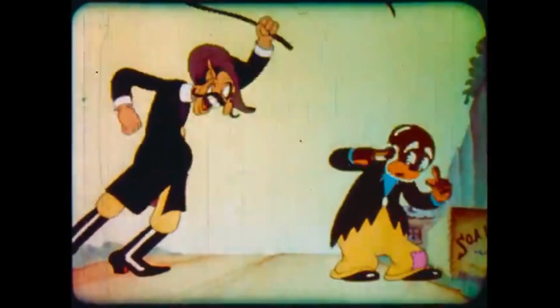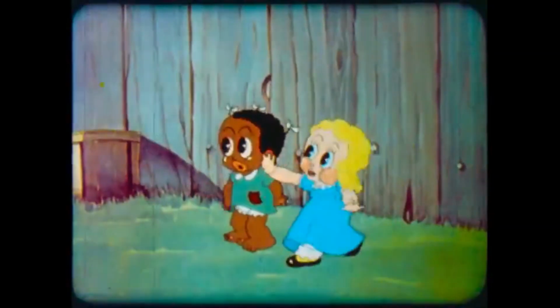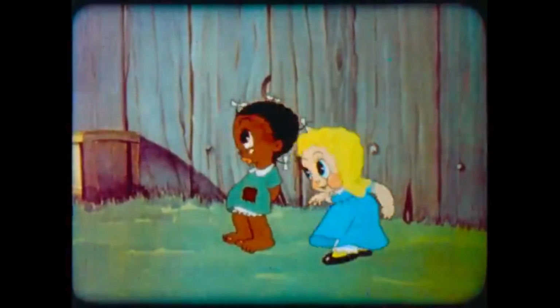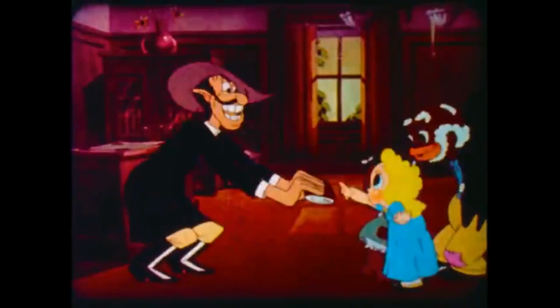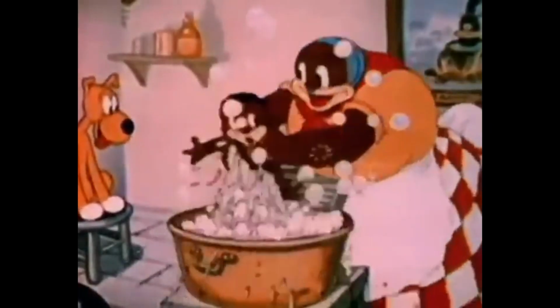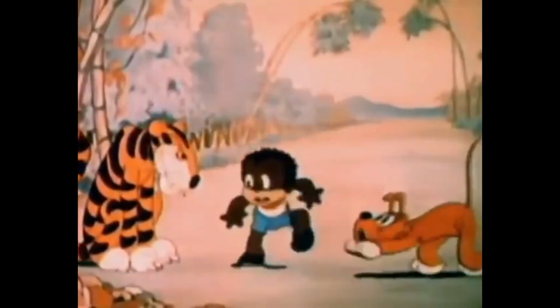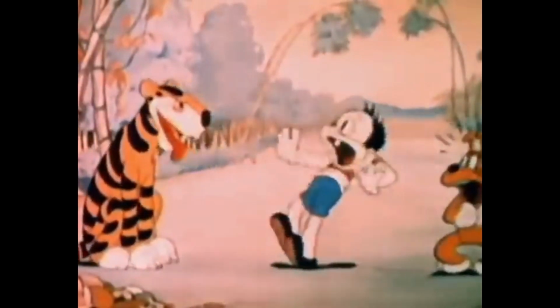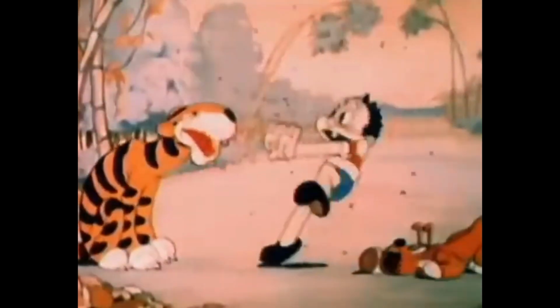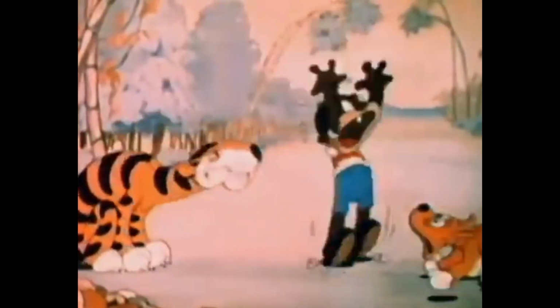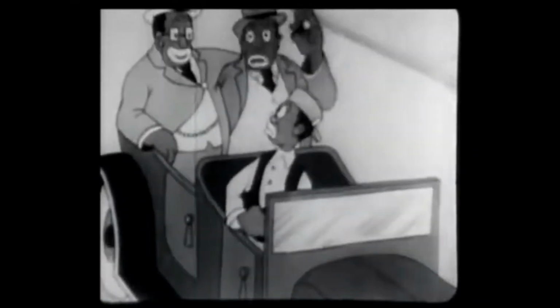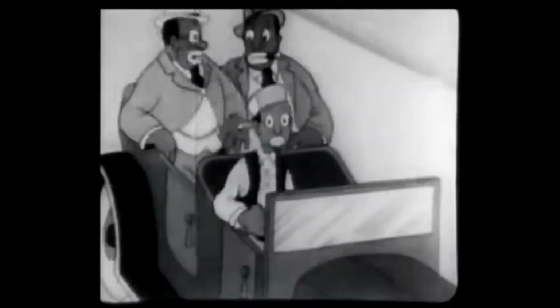These are not just cartoons. These are echoes of a painful past, images designed to degrade, humiliate, and dehumanize an entire nation of people. The history of American animation is deeply intertwined with the history of racism in entertainment. As I mentioned, from blackface minstrel shows to classic Looney Tunes. Early cartoons weren't just for laughs, they reinforced dangerous stereotypes that shaped public perception of black people for generations.